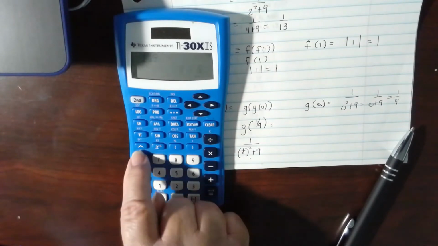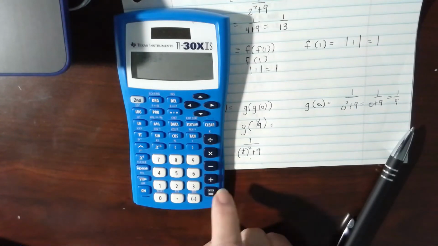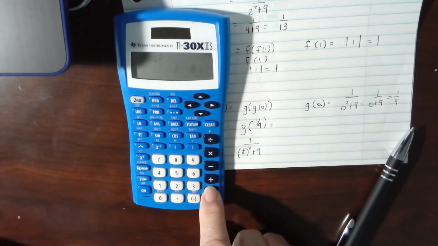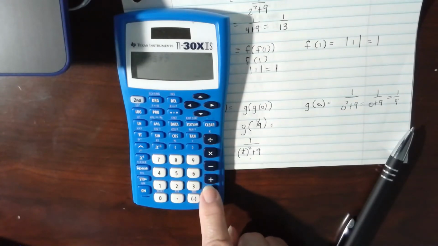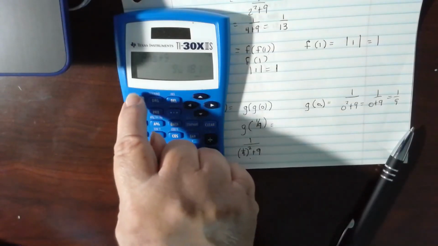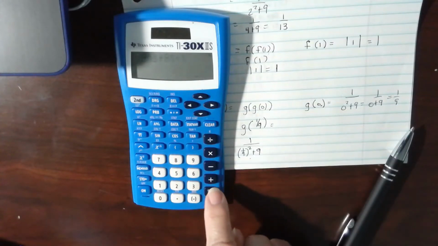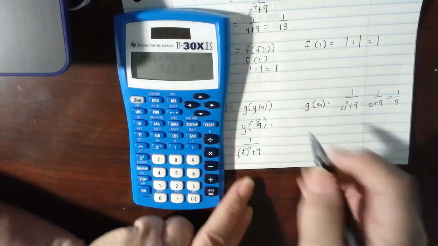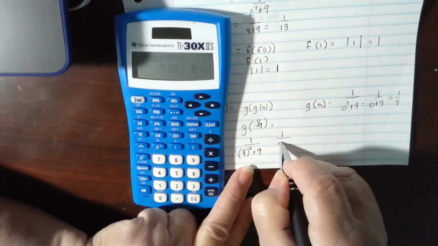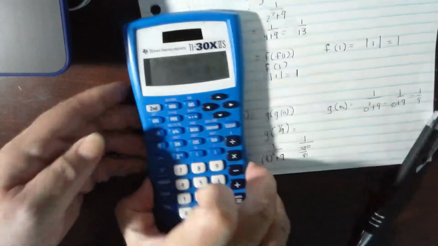Then you're going to hit the x squared key, and then add 9 to it, and then change it to an improper fraction. So that second fraction equals, and you get 730 over 81. That's just doing the denominator part.